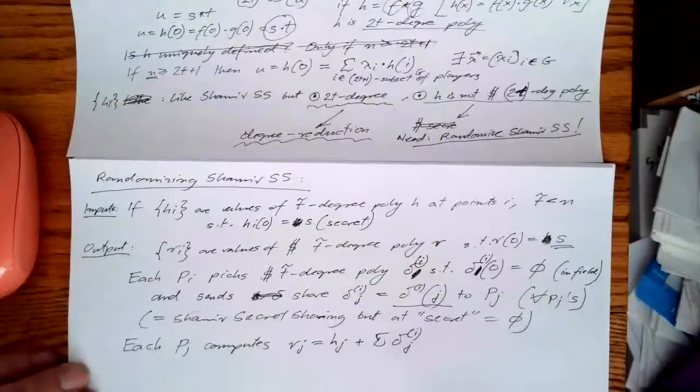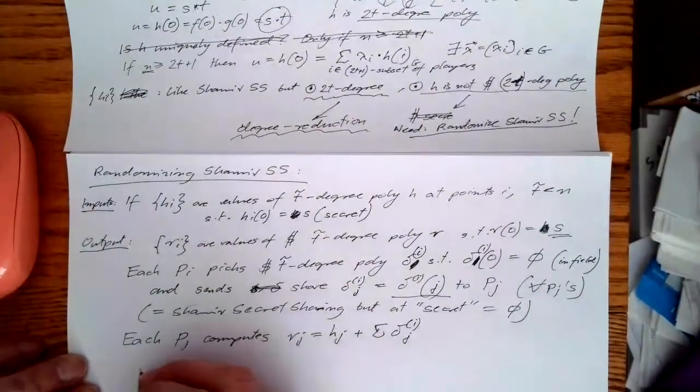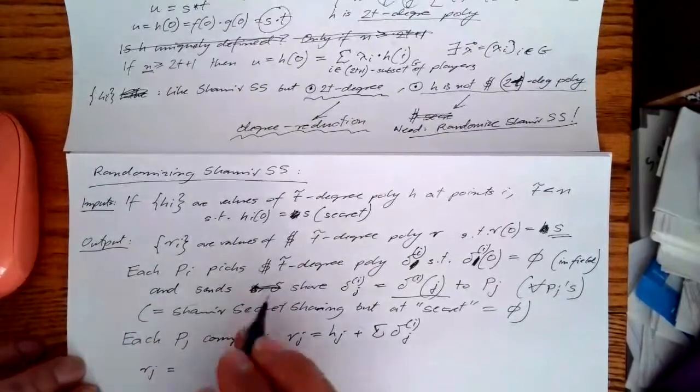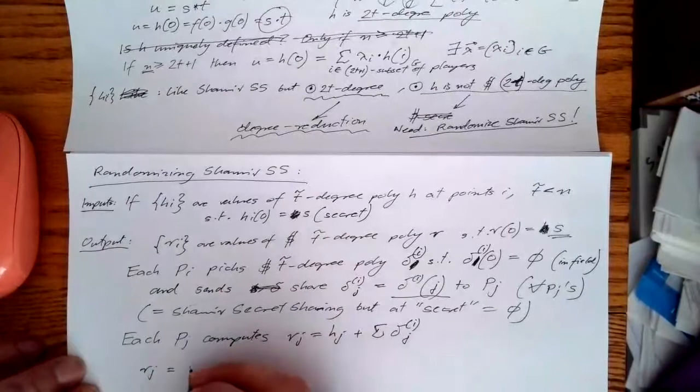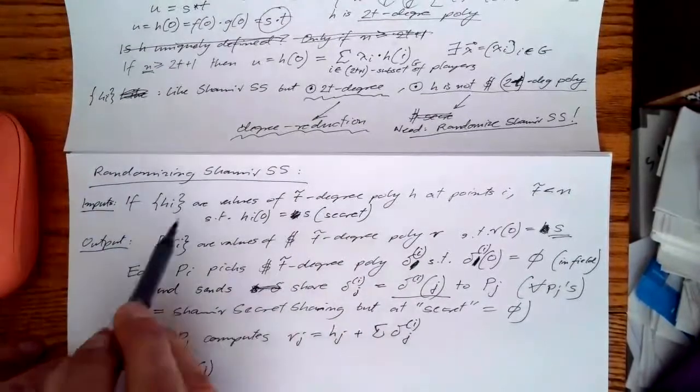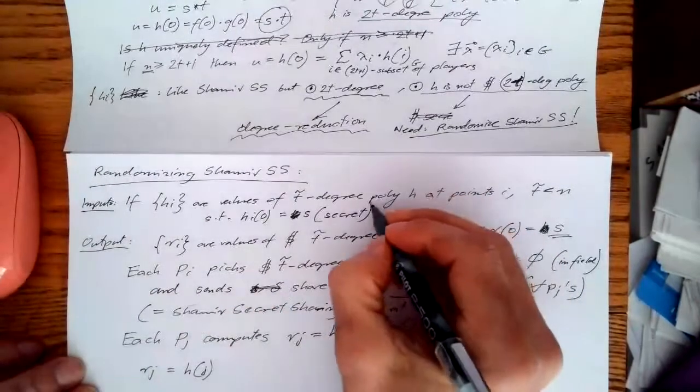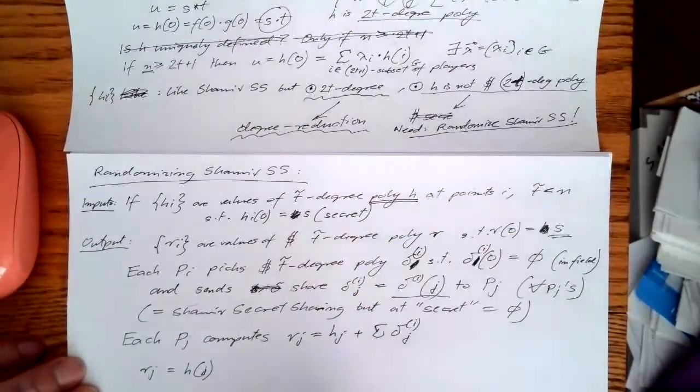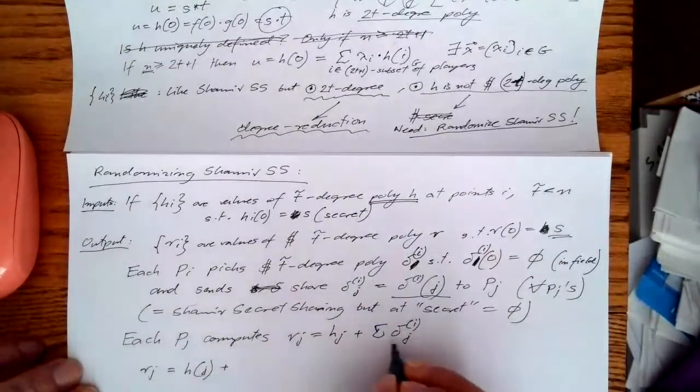Okay, and now let's check what this created. So Rj is Hj, so it is H of j, right? So Hi was this polynomial H. So it's H of j plus, and what is the stuff?